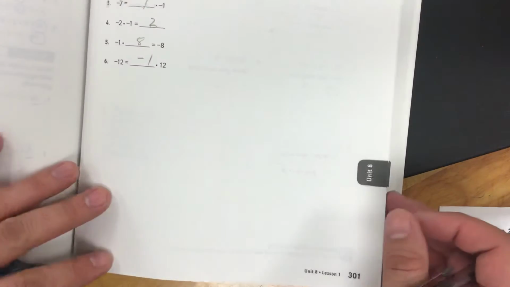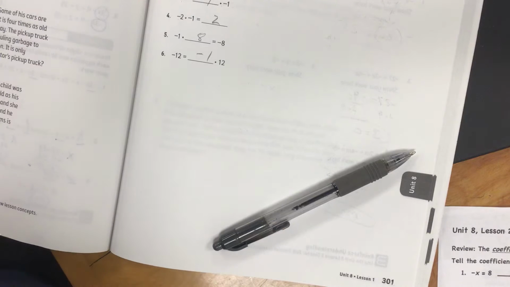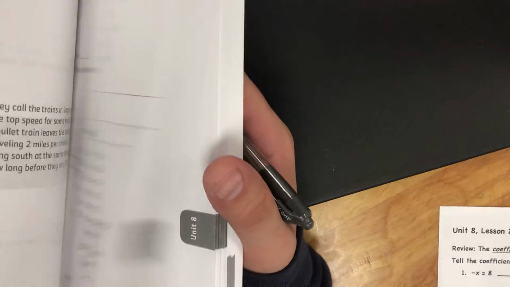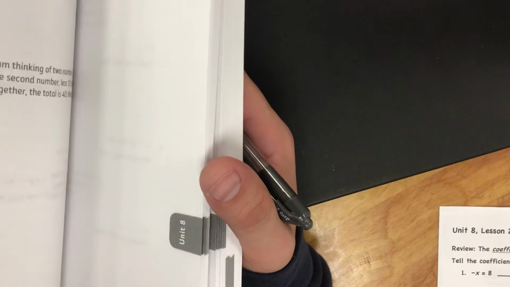Looks like some of these are already done for you. I'm going to check your workbook, see if you've done these yet. I didn't think we had. Yeah, for some reason mine are done. I don't know if they're done right or if I grabbed the wrong workbook here. Give me 1 minute. Yeah, this one looks better. 301, just had the wrong book there. I apologize for that.